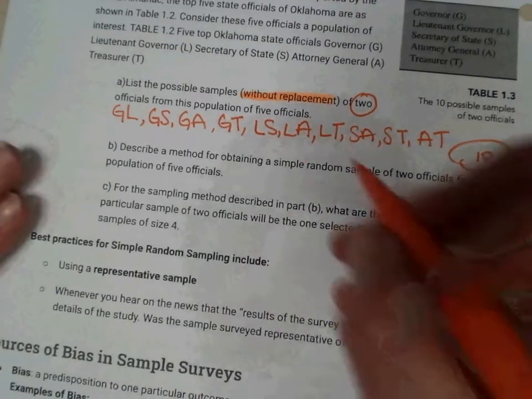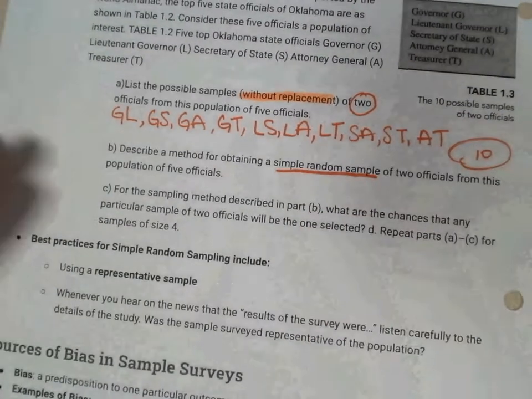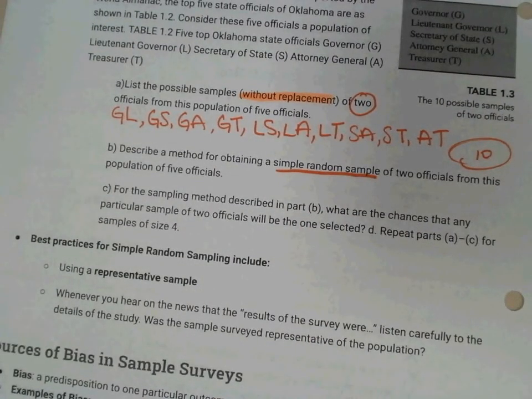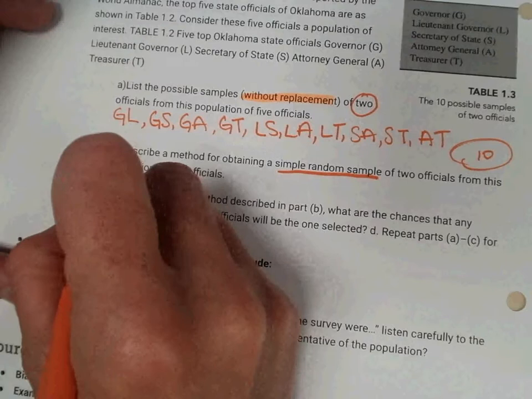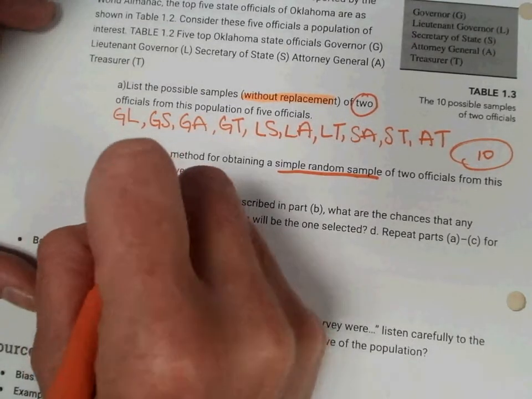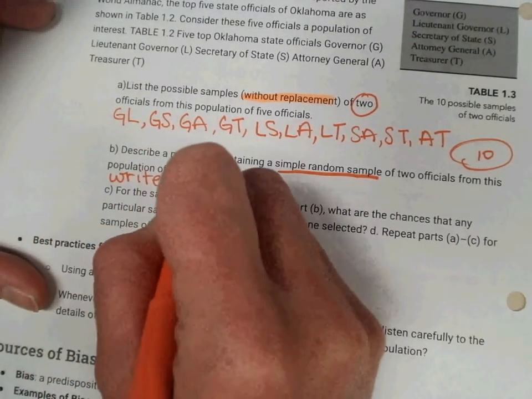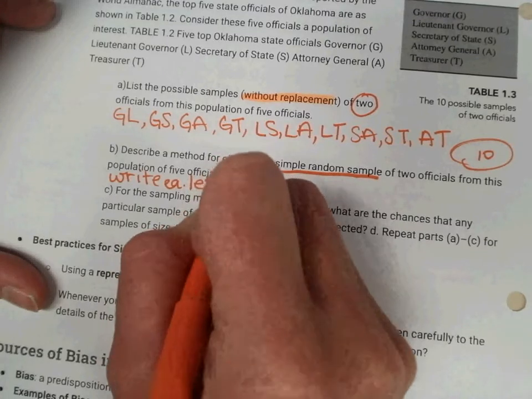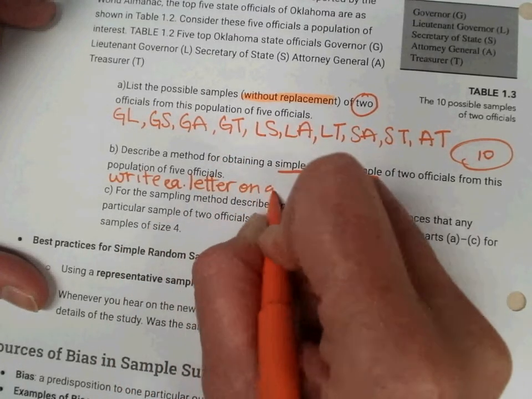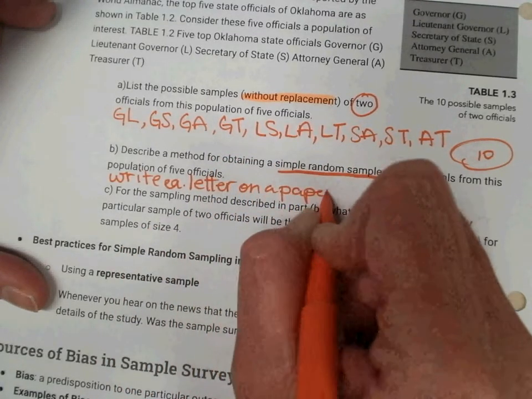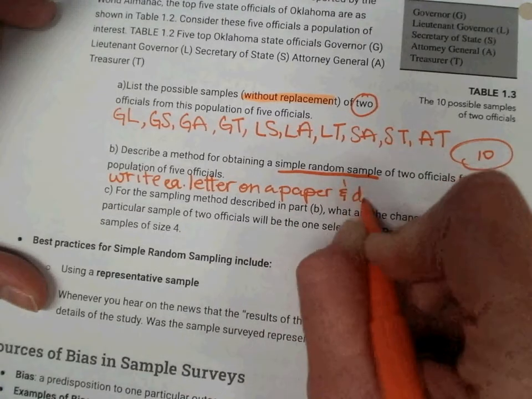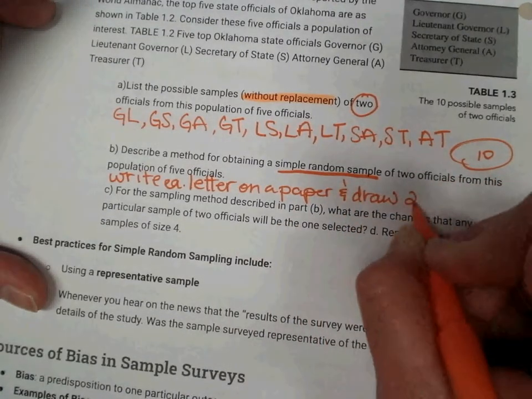Next it says describe a method for obtaining a simple random sample of 2 officials from this population of 5 officials. Just like we described earlier, we could write each letter on a paper and draw 2 at random.